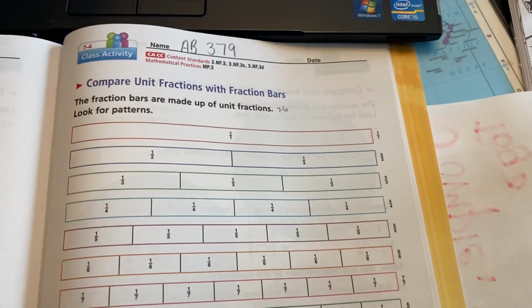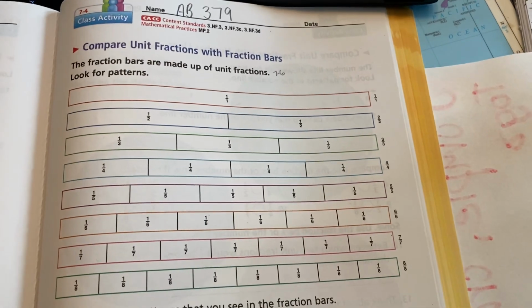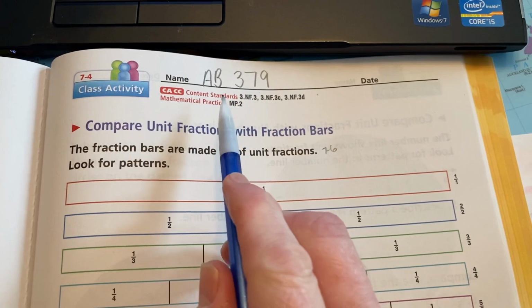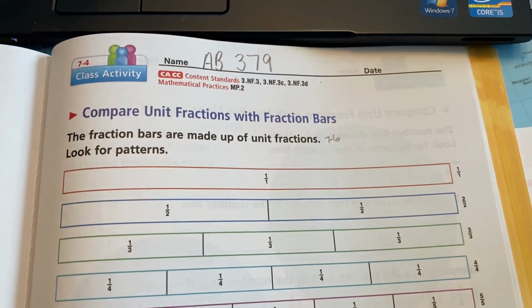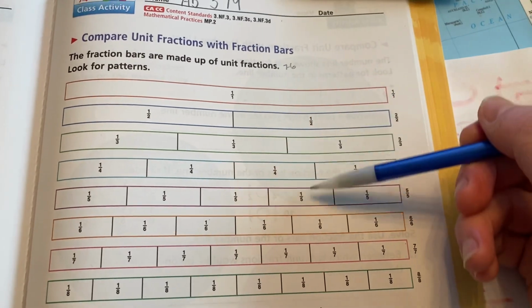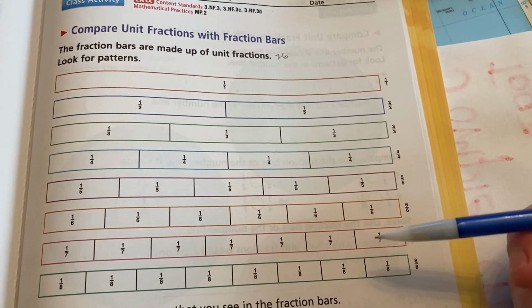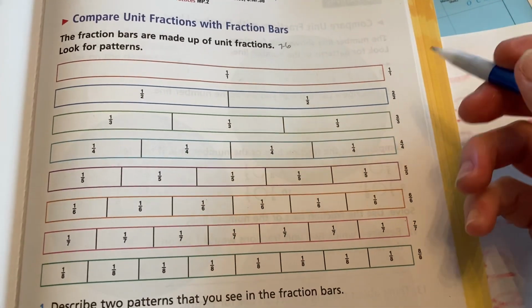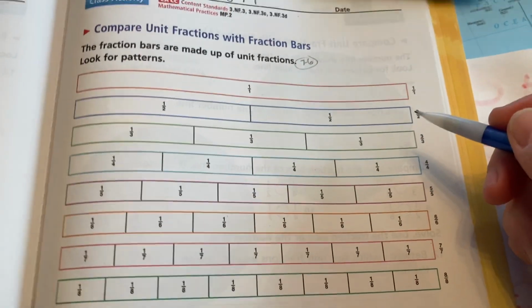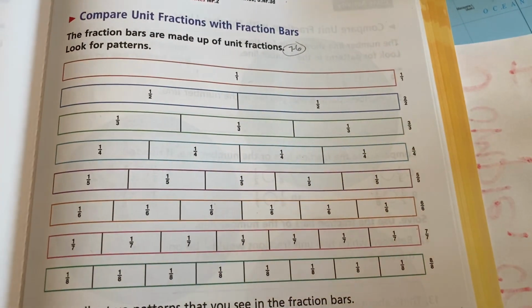Today we're going to start learning about comparing fractions by comparing just some unit fractions. It's lesson 7-4, that's on activity book page 379. Today you're going to look at various fraction bars that are broken up into various unit fractions. You're going to get your chance to make your own bars in lesson 7-6 in a few days. But today we're going to look at this here.